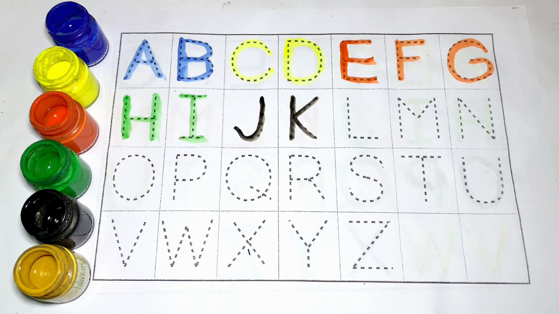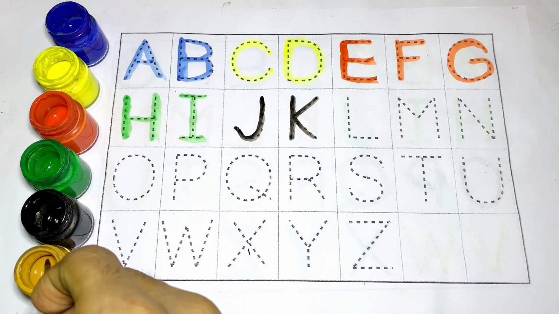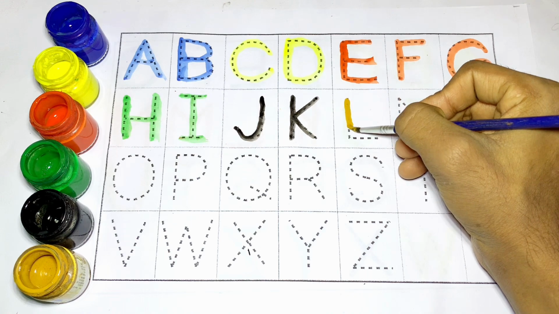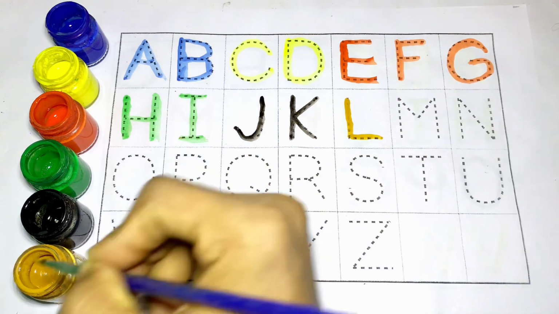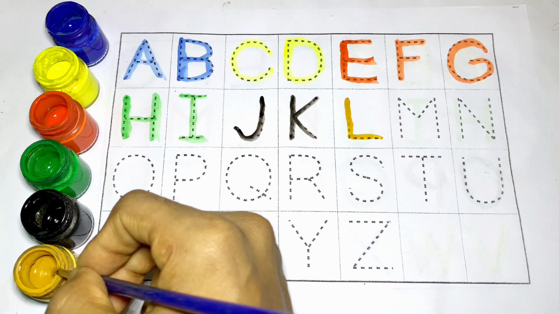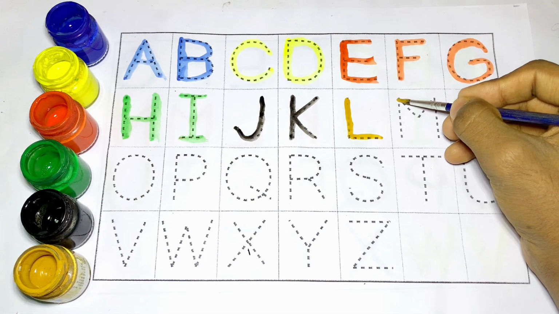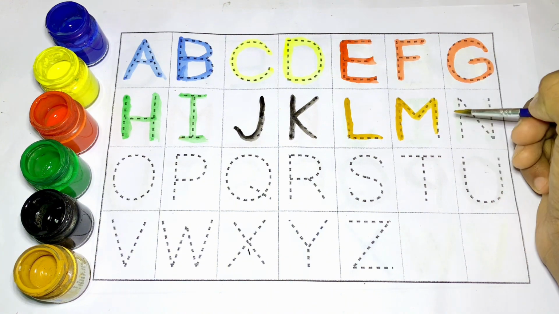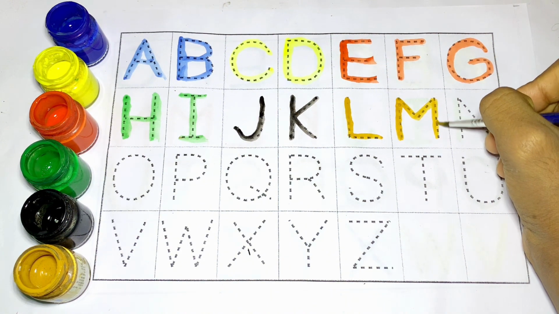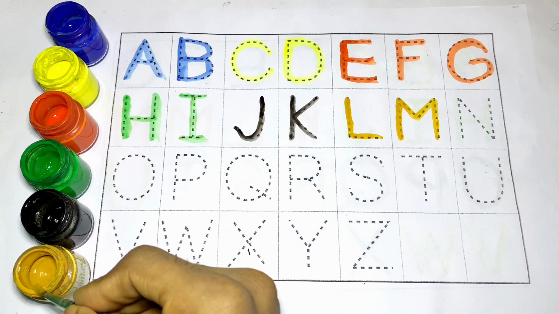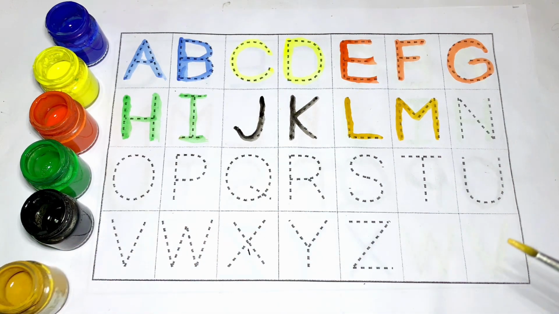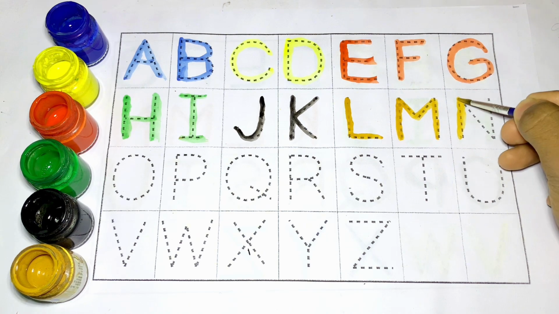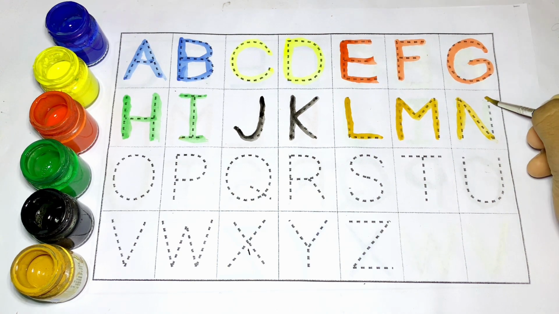Kids, now draw L. L for lion, and use yellow ochre color. Kids, again use yellow ochre color and draw M. M for moon. Kids, again use yellow ochre color and draw N. N for nose, N for nest.